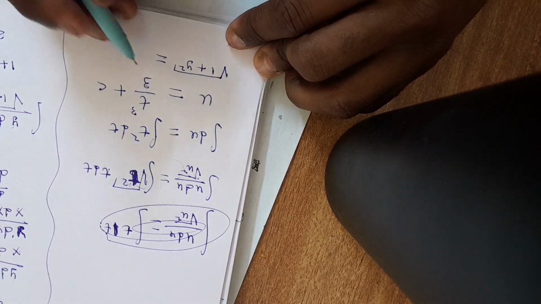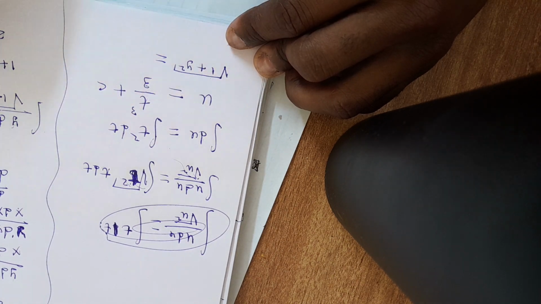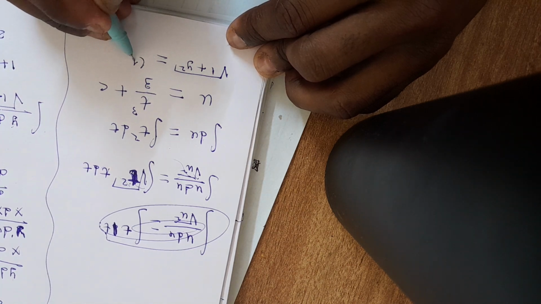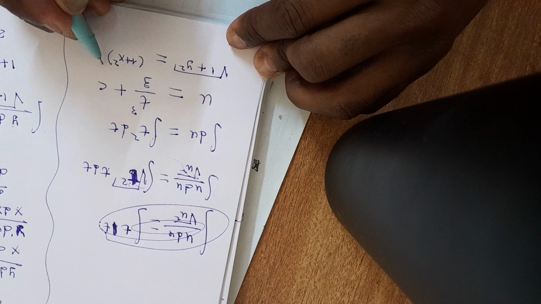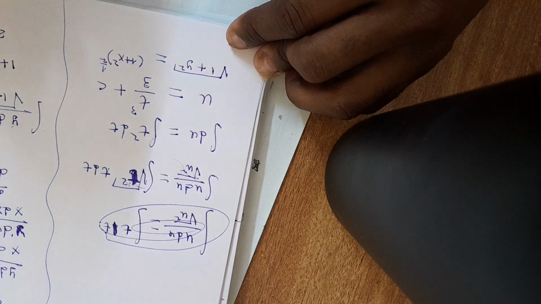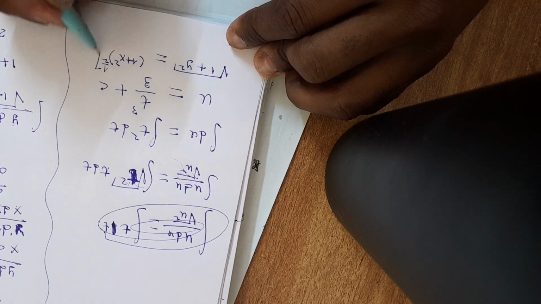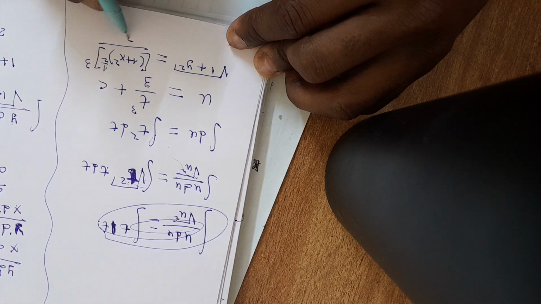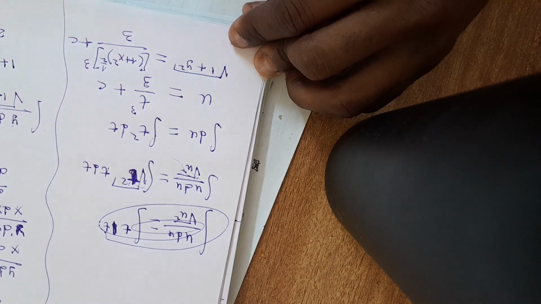It is the same for t. What is t? t will be 1 plus x square, to the power 1 by 2, all into the power 3 upon 3, plus c.